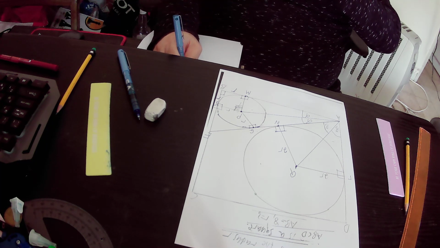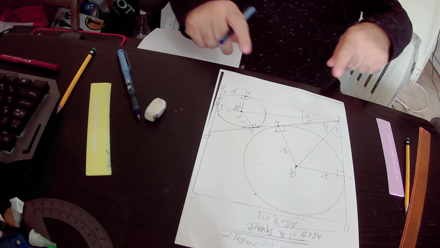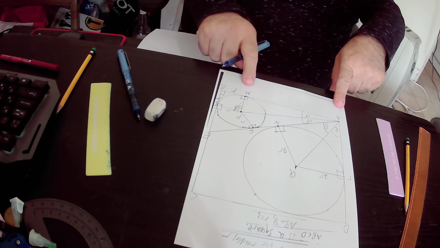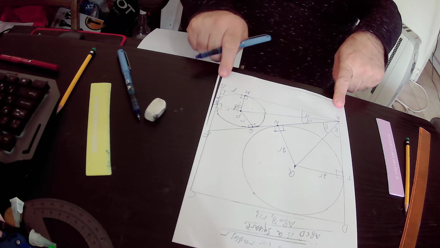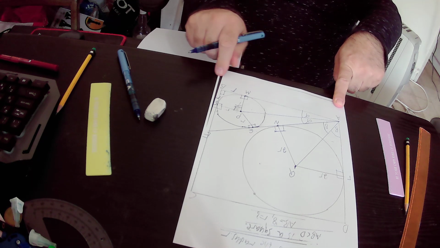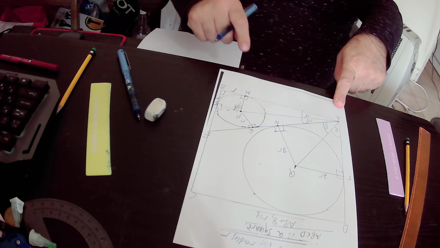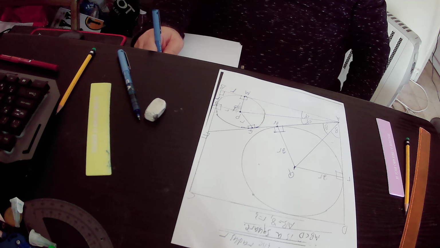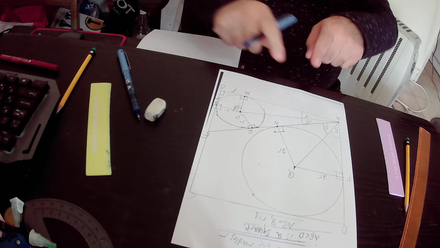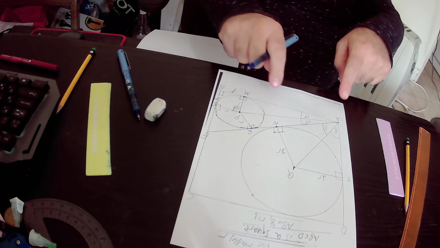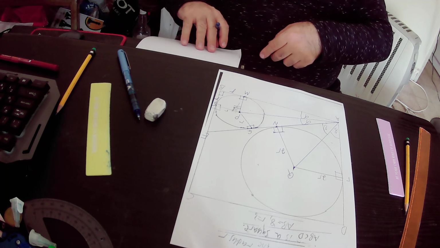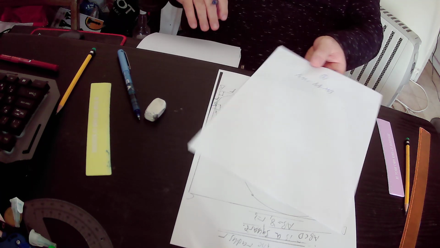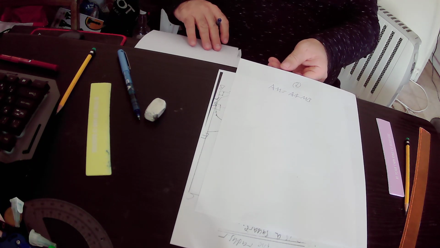From the drawing we can see that the size of line segment AM is actually equal to AB minus MB. Again, according to the drawing, AM equals AB minus MB.